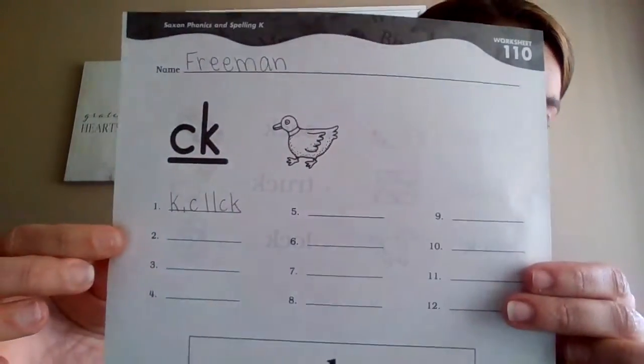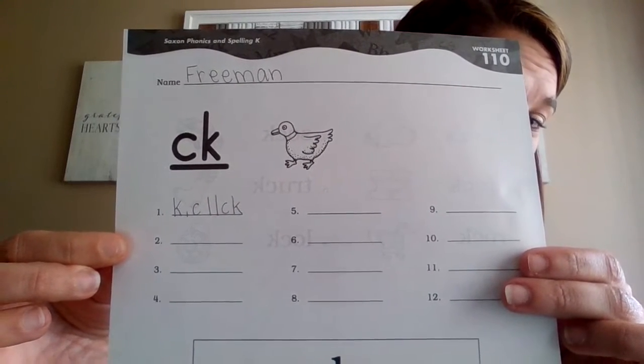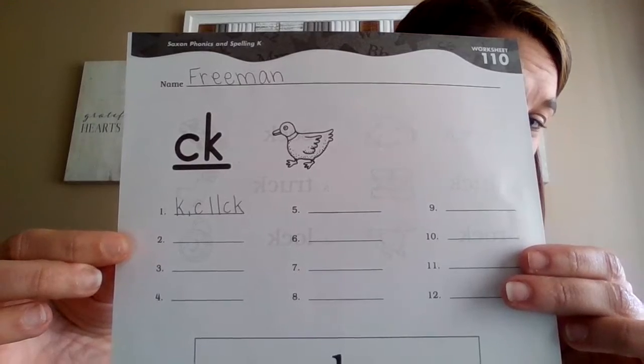So number 1 is the K sound. So remember that now you're going to write that K, comma C, final digraph, CK. Okay, so it looks like this. K, comma C, then I have those two lines side by side, final digraph, CK. Excellent. Number 2, E. Number 3, X.